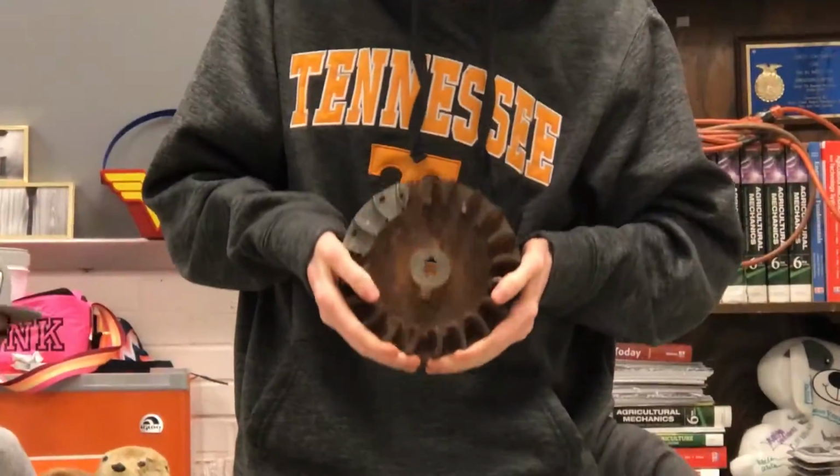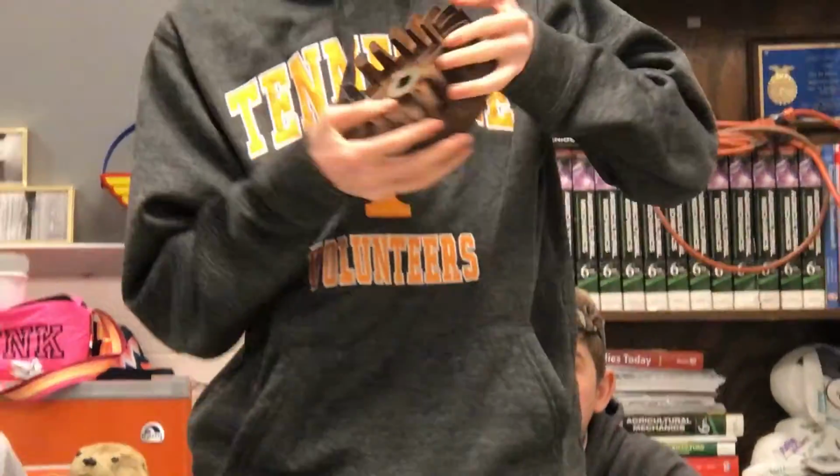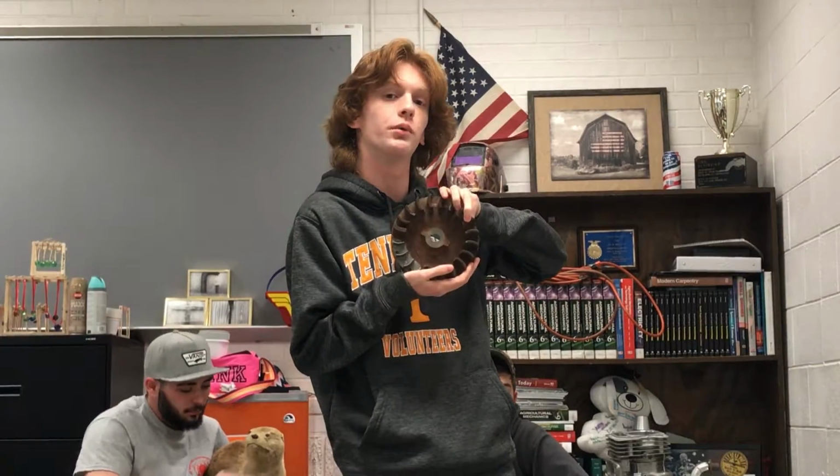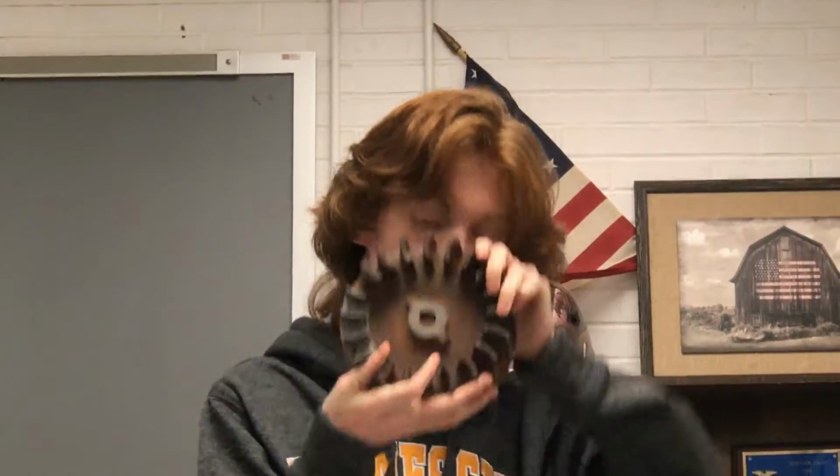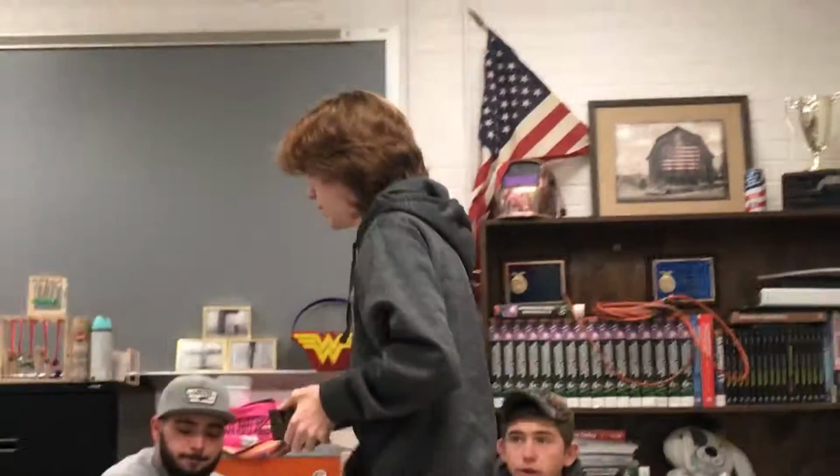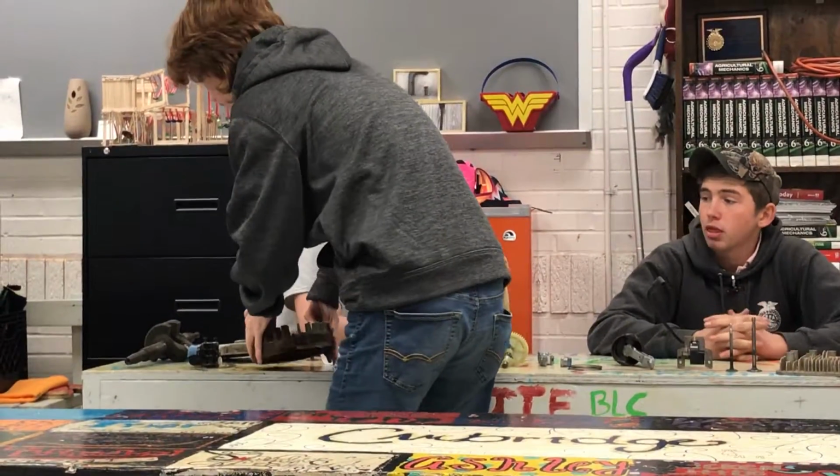Anyways, this right here is a flywheel. It's very circular, very big, kind of heavy for how big it is. Got a hole right in the middle. I don't know if you can see all the way through because I'm not a camera person. But this right here is the flywheel. That's where your engine finds its fate.